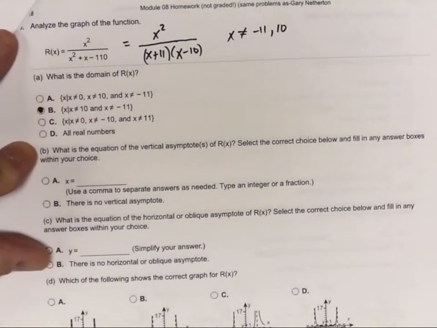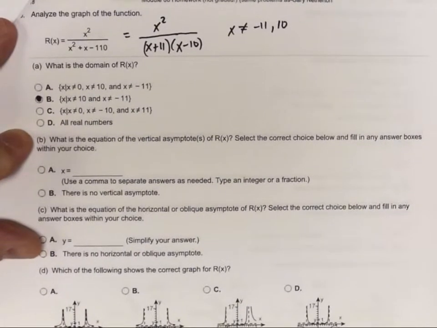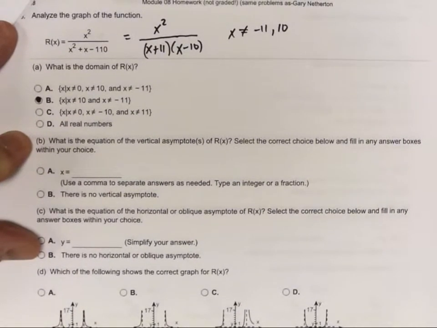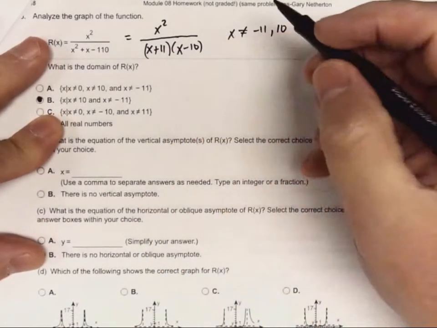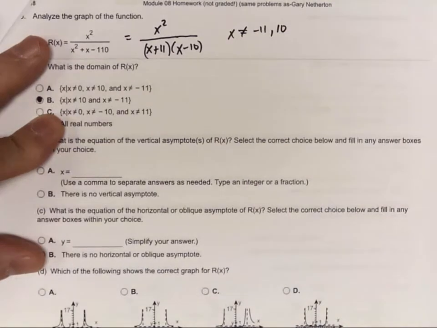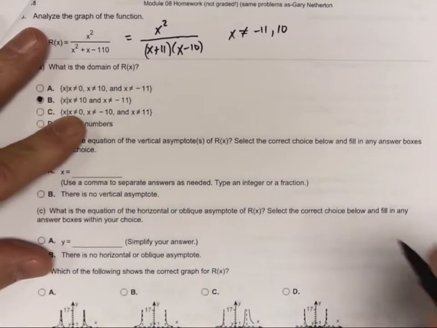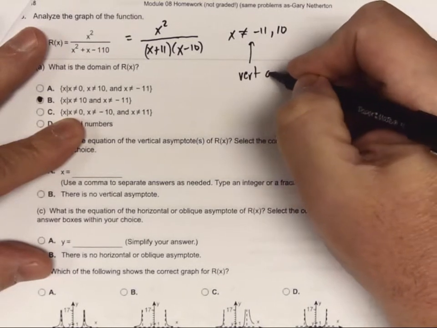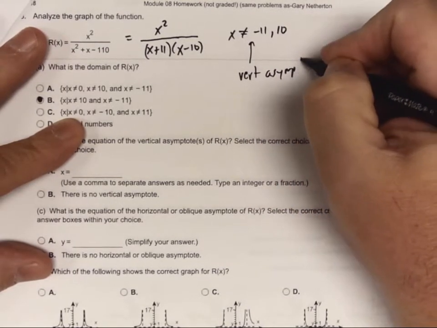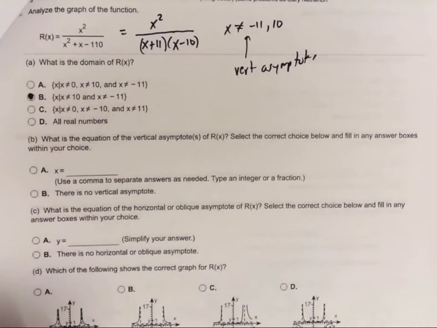Now, question B says, what is the equation of the vertical asymptotes of r of x? Select the correct choice and fill in any. You know what's interesting? Up here, when we figure out the domain, when we figure out what x cannot be, those end up also being the vertical asymptotes.